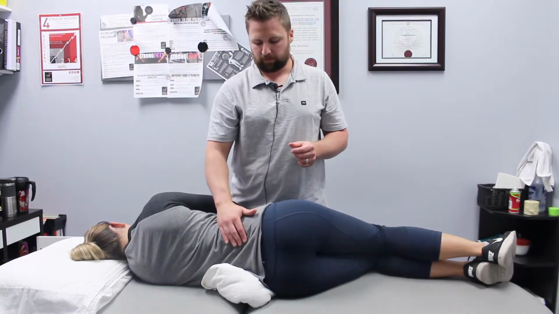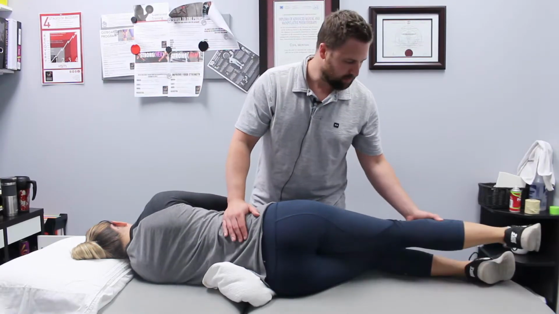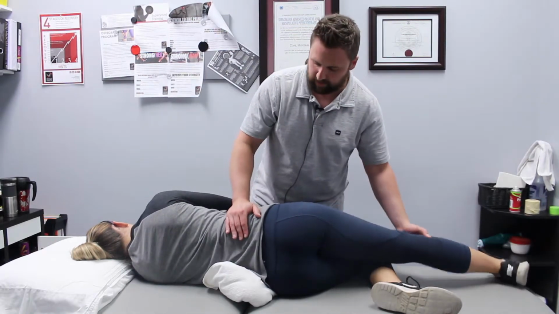Another example of a soft tissue treatment that might be used would be a trigger point release and stretching for quadratus lumborum here. So Angela, just get you to straighten out your top leg for me. Bend up the bottom leg a little bit. Perfect. And then just set that back down.